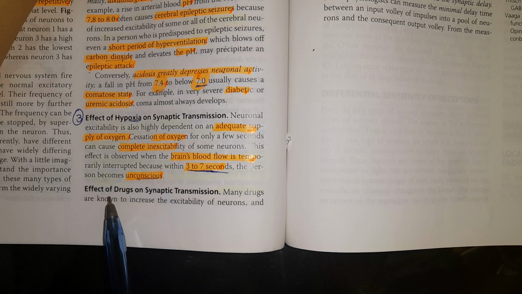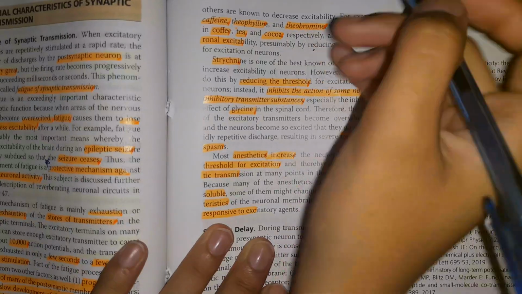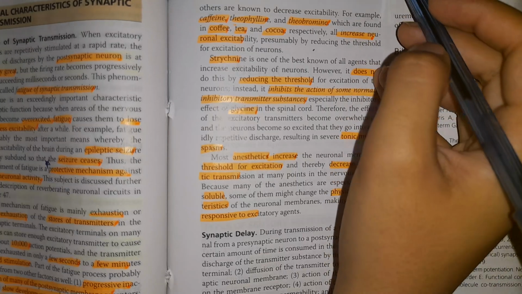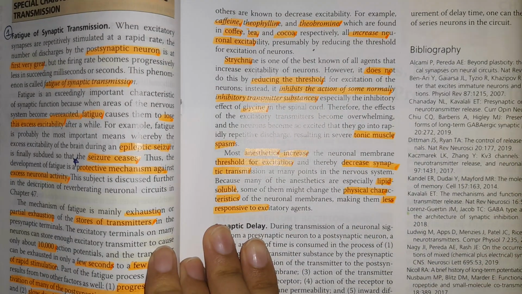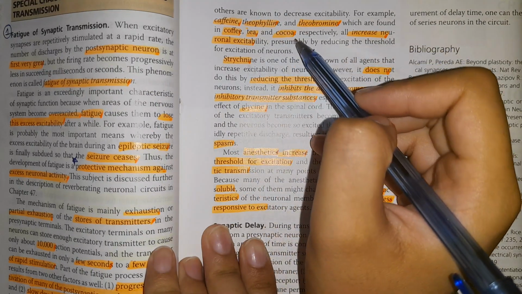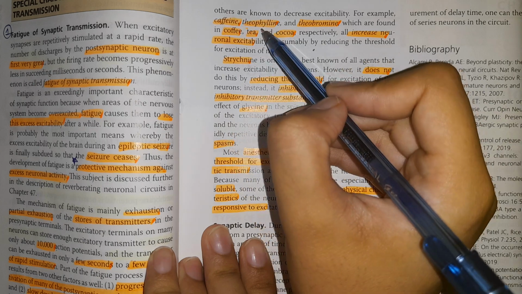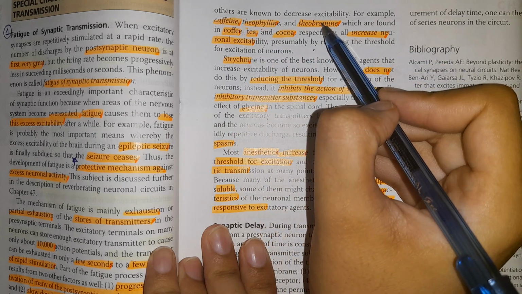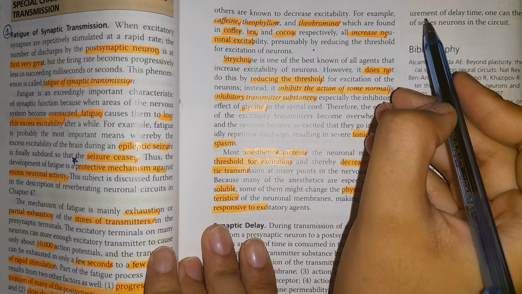Now we come to the effect of drugs on synaptic transmission. I'll tell you this fun fact: whenever you are tired, what do you take? You take coffee, you take tea, or dark chocolate. They contain caffeine, theophylline, and theobromine, which are actually going to increase the synaptic transmission and the neuronal excitability.